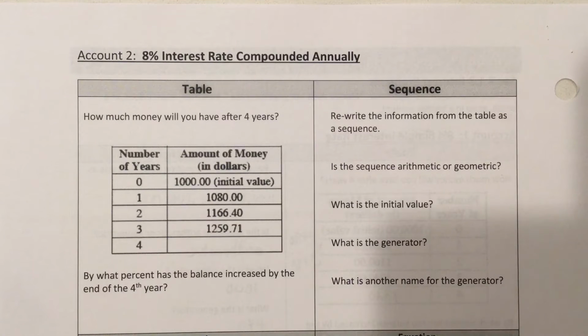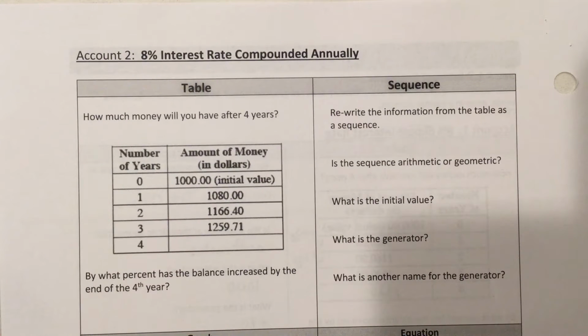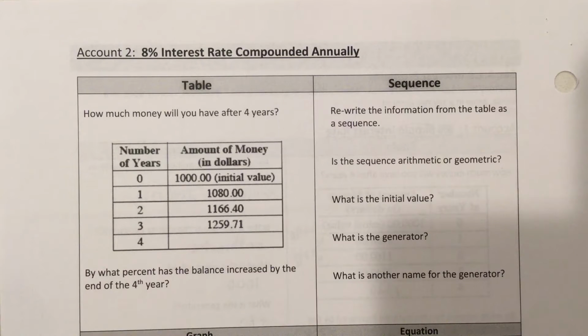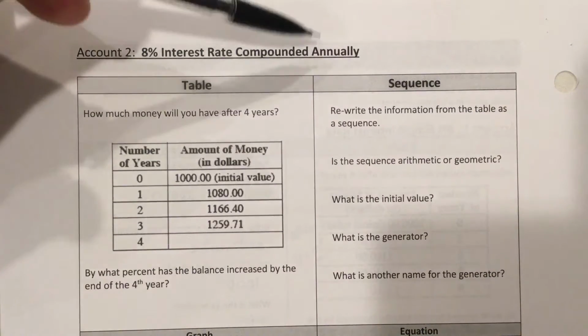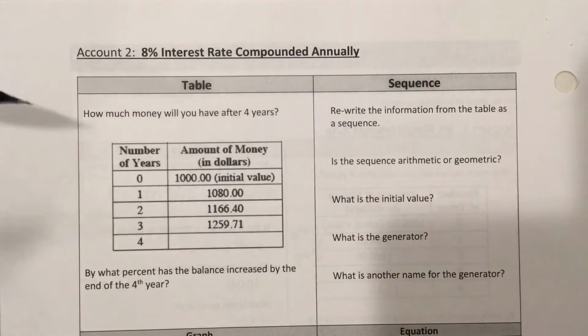All right, today we are going to look at the second part of our interest, which is called compound interest. It's a different type of interest. It's still something that you're going to get if you have money in a bank account, or something you pay if you take a loan out for, say, a car or a mortgage or a credit card. However, it's now called compound, and it acts a little different.